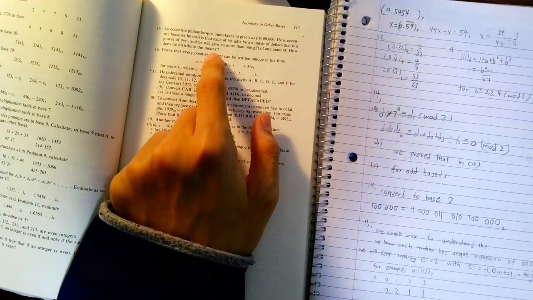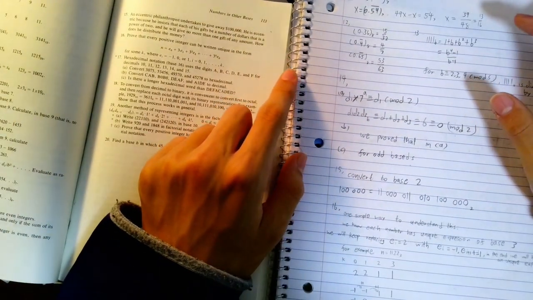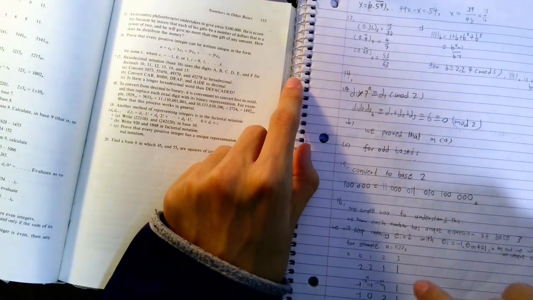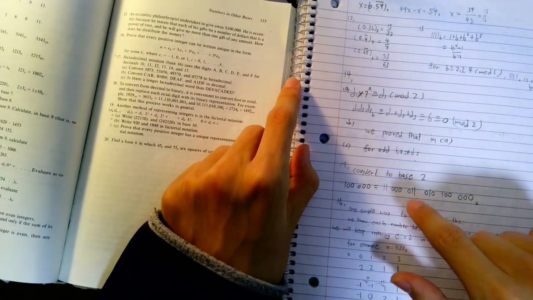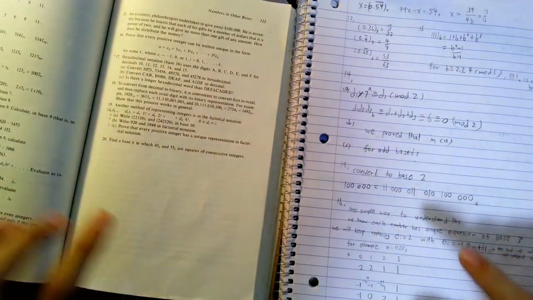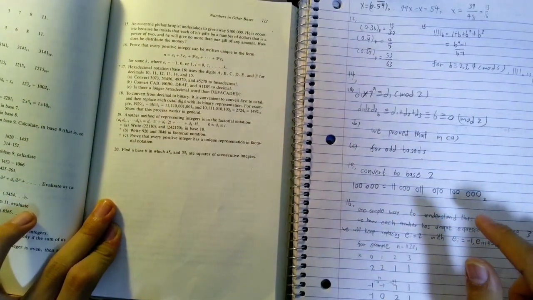How does he distribute his money? This question is just asking us to convert this number into base 2, and each gift is just going to be a power of 2, a sum of powers of 2, and this is the result.